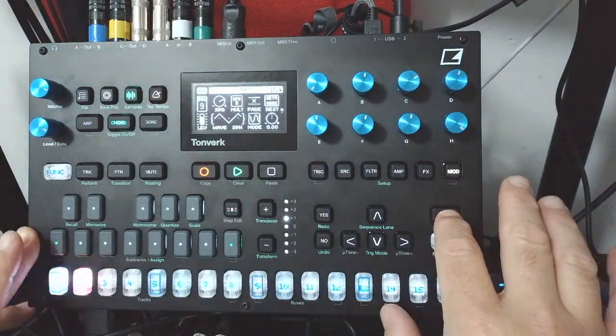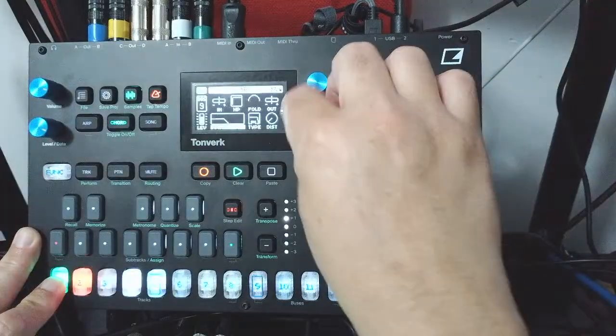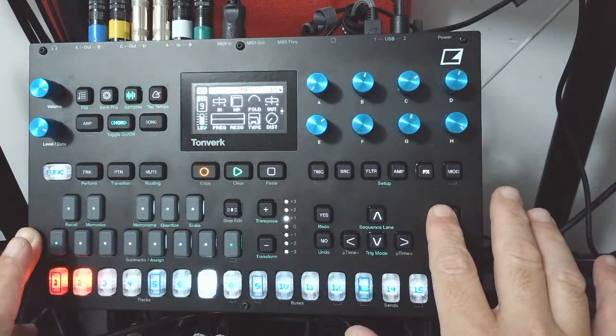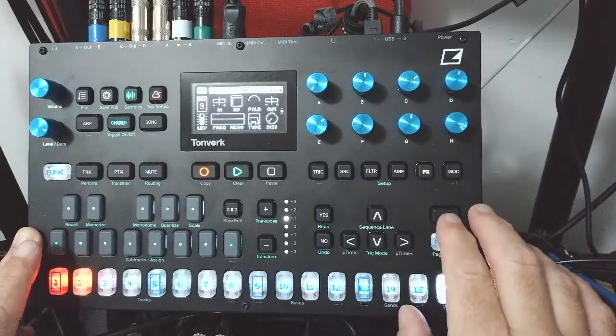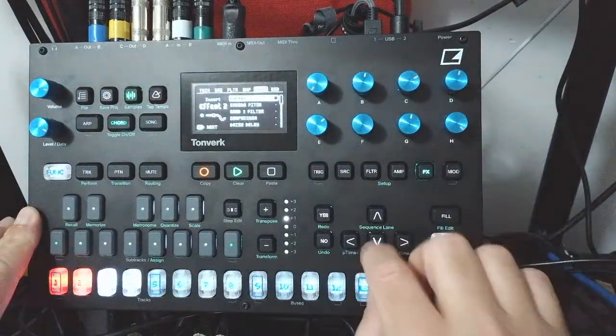Let's lower it. And we can add a second effect. This effect I like a lot, chrono pitch.